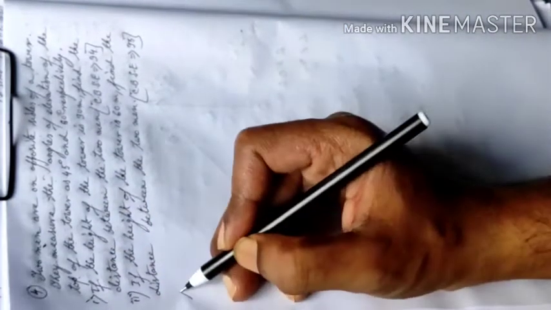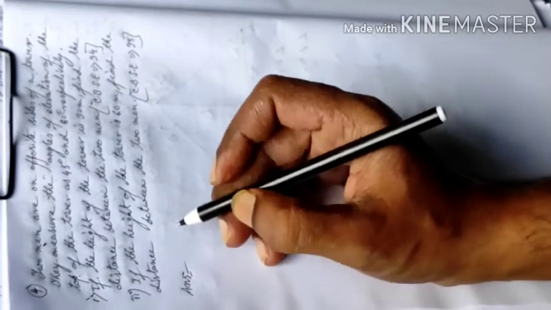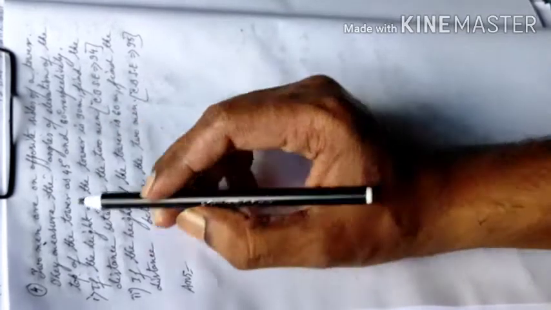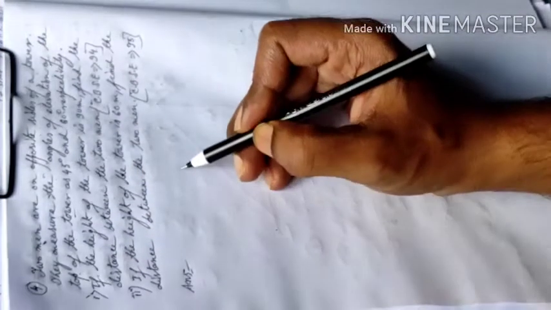First we draw a tower. This is the tower.